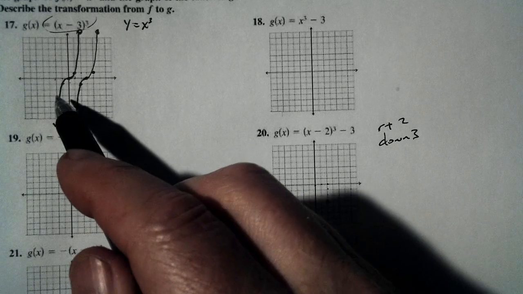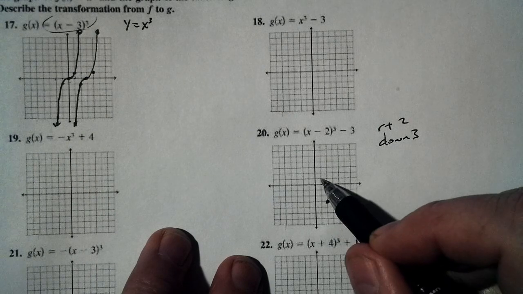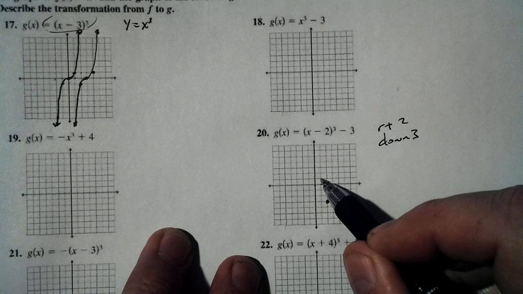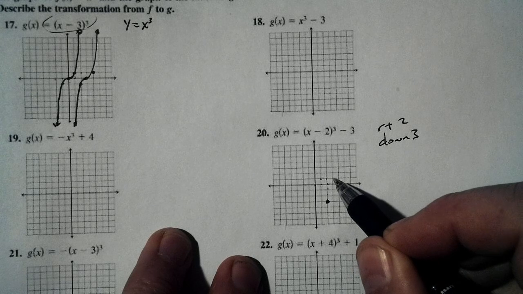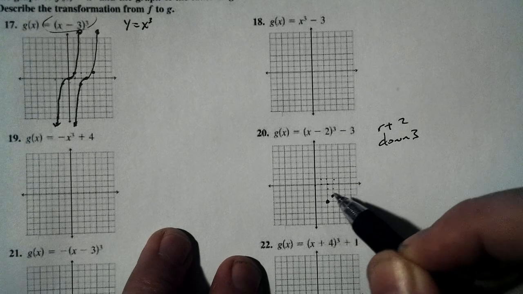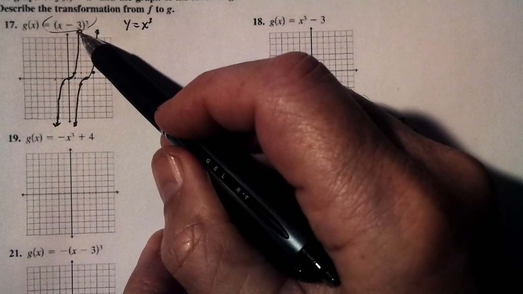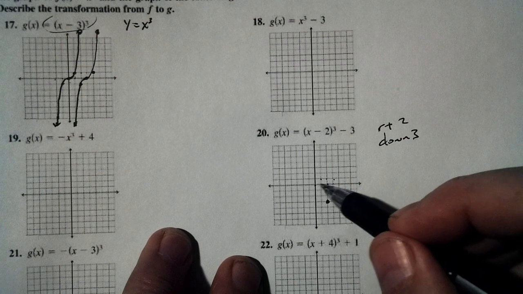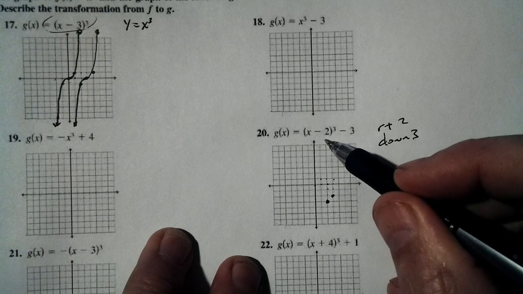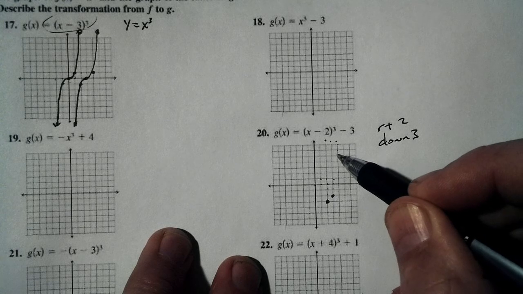And then what was right 1, up 1 was right here. Take this point, translate it right 2, down 1, 2, 3. And what was at 2, 8, right 2, 1, 2, down 3, 1, 2, 3, is now at 5, 5.